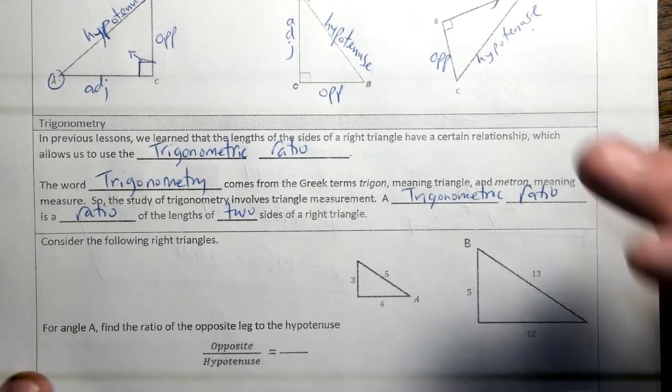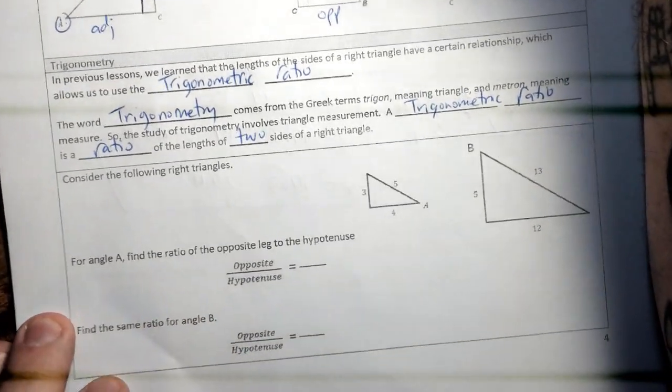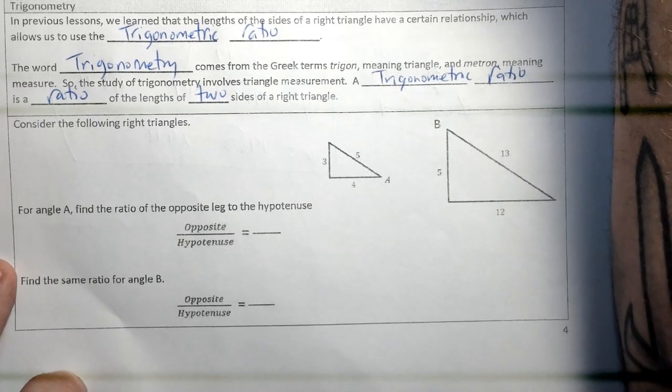I'm going to go ahead and move the camera to get where I can see everybody.